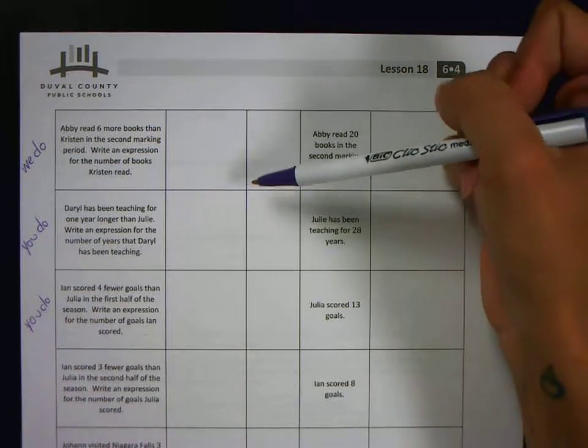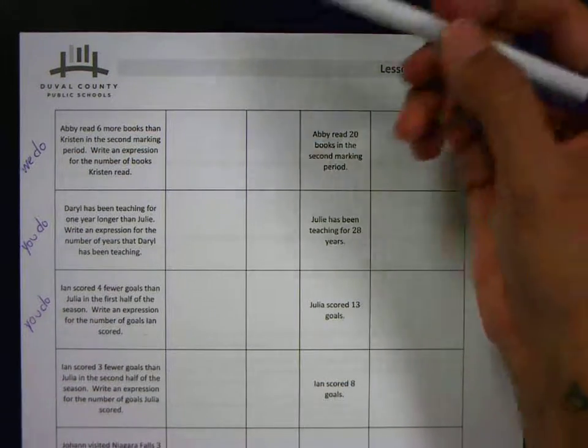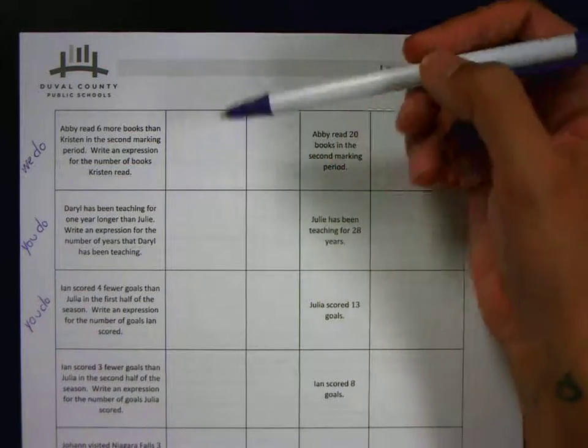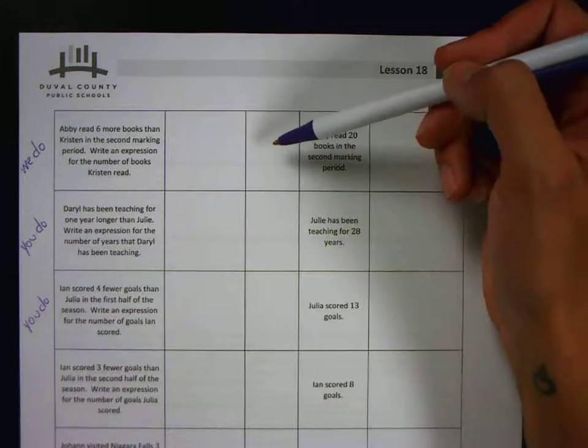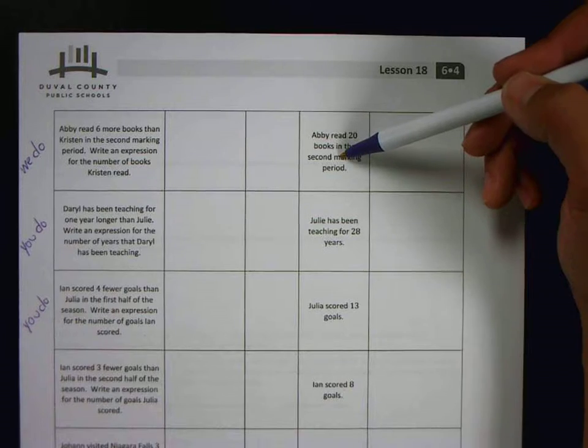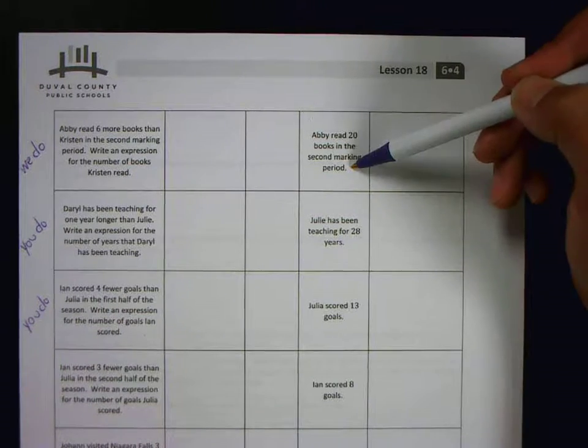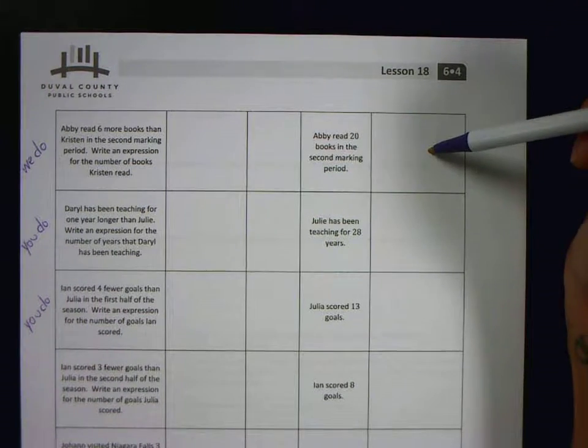So we go back to our writing algebraic expressions using variables, okay? We have our word problem here. Then we're going to write our description in units, write our expression, evaluate the expression if this happens, and then show our work in our last box.